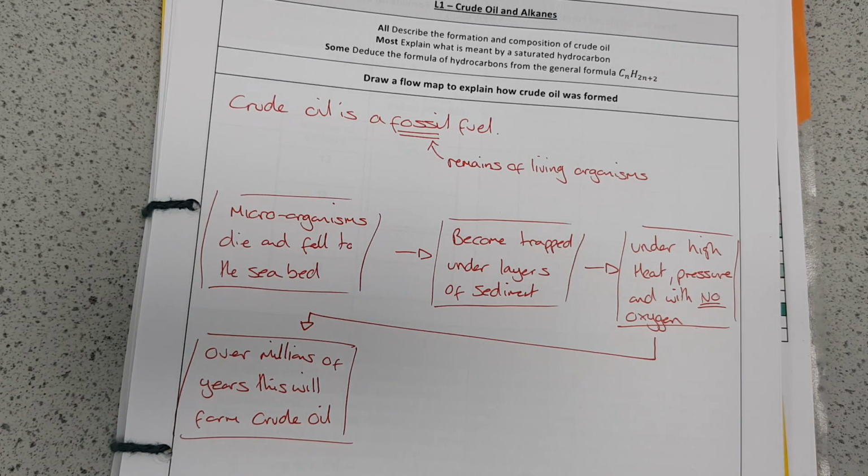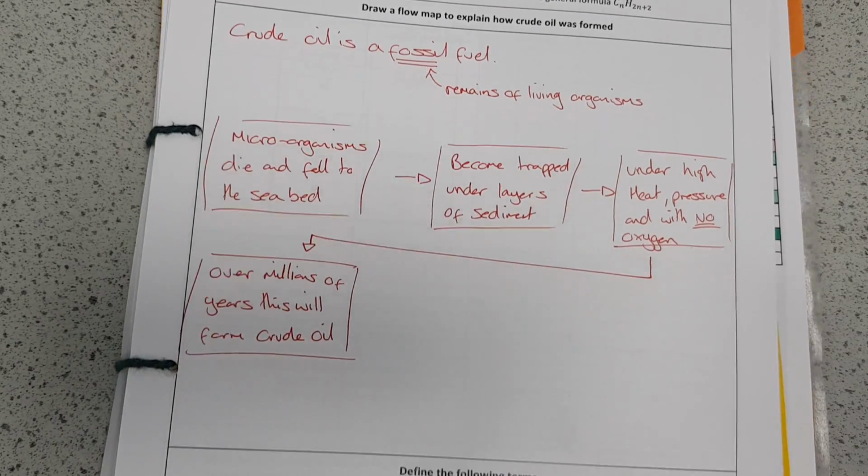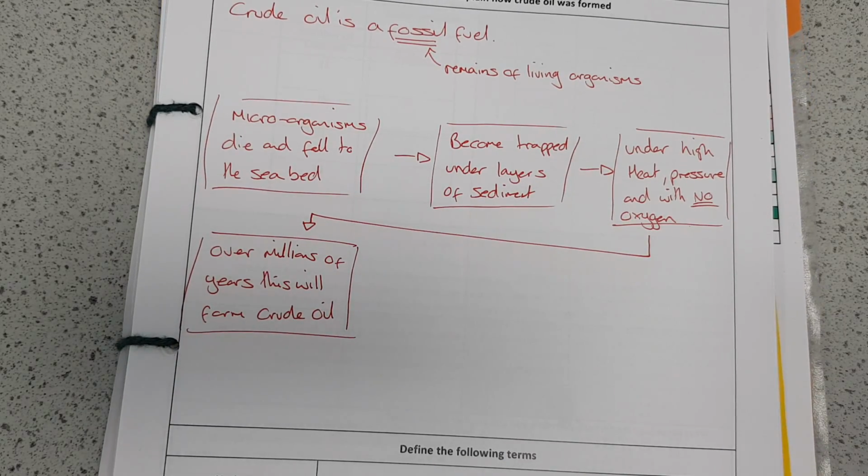So we know this now: when organisms die, they don't necessarily become fossil fuels. You need a large volume of dead organisms, and again, under very specific conditions over a very, very long period of time. This crude oil, we extract it from underground. It's found in underground caverns, and we drill down and we're able to extract this crude oil.